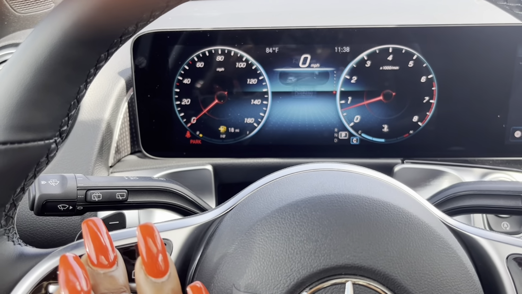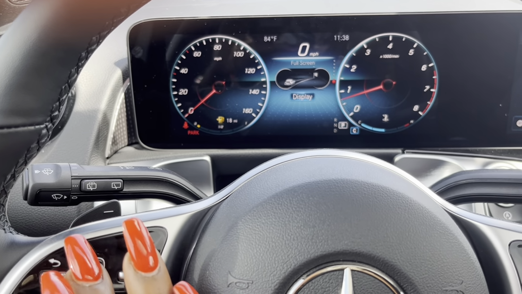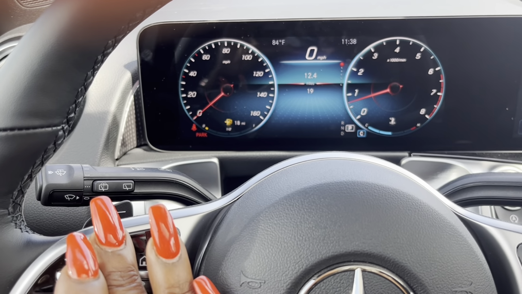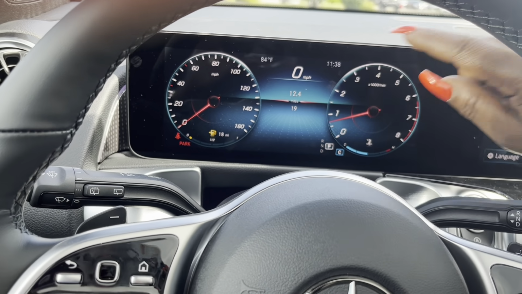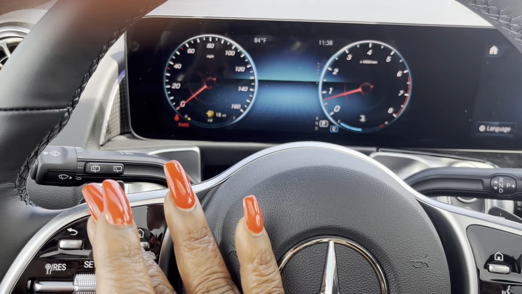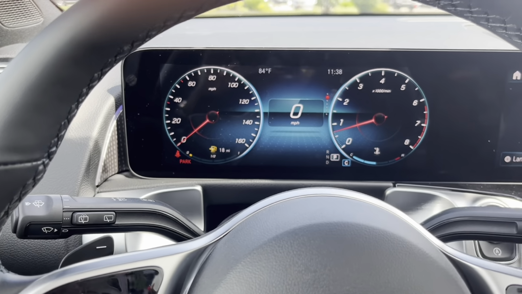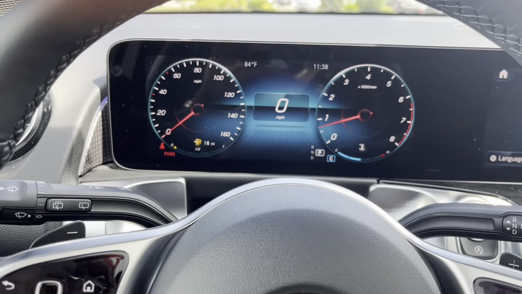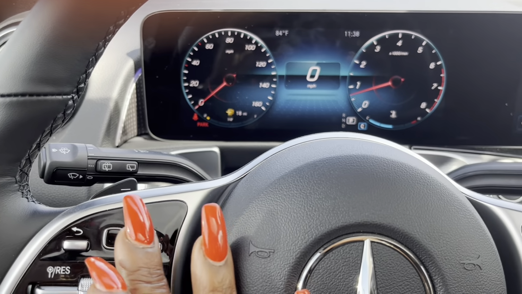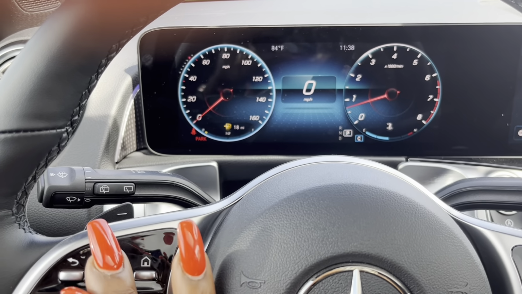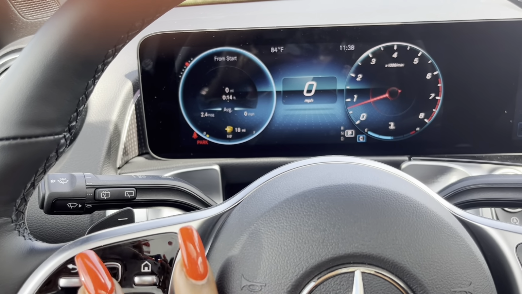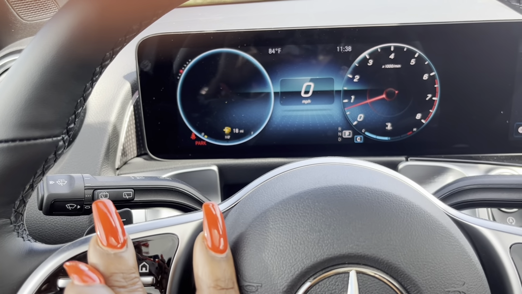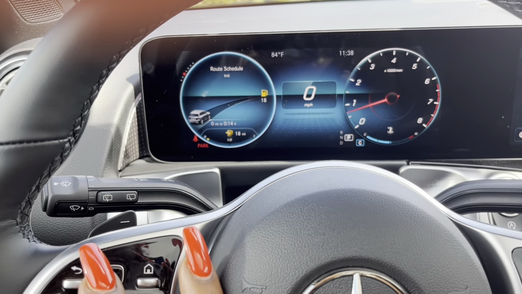So you can choose how you want this to look. You can keep it right there with your speedometer and your mileage, or you can have it just showing your speedometer. You can also scroll to the left here and change that setting as well.